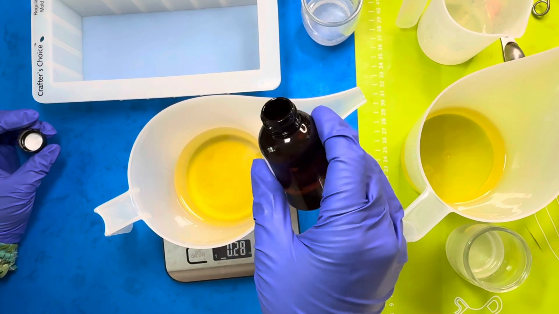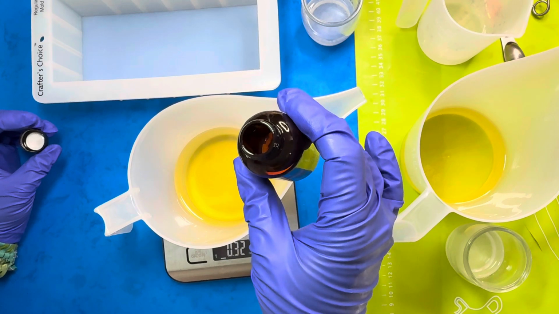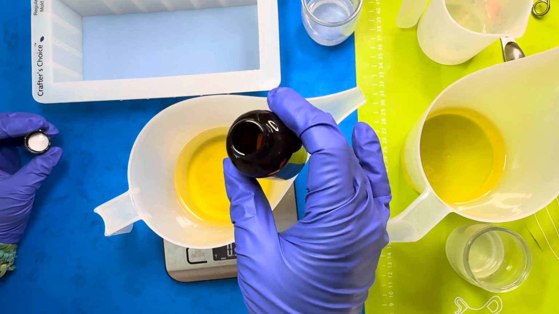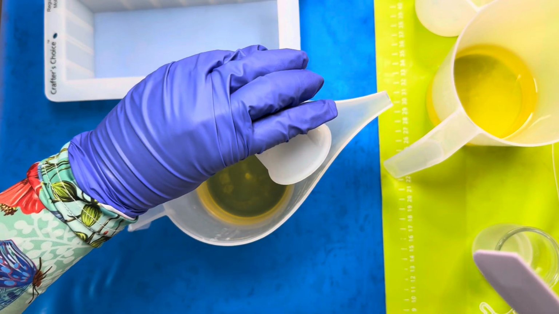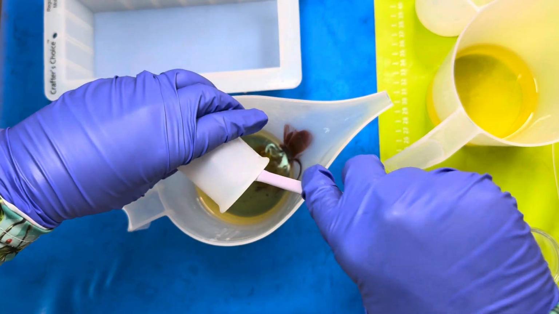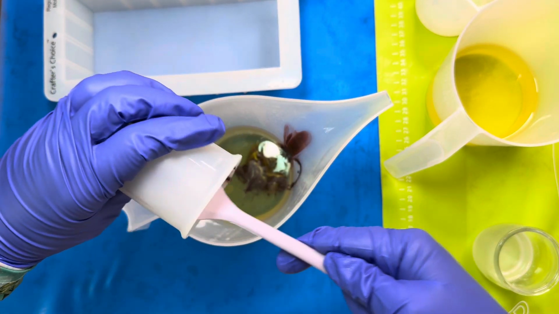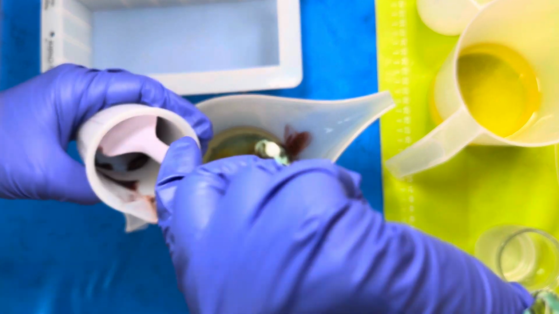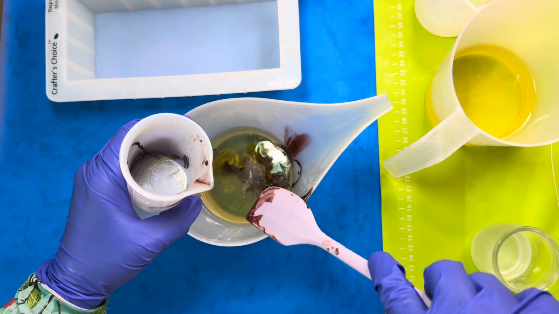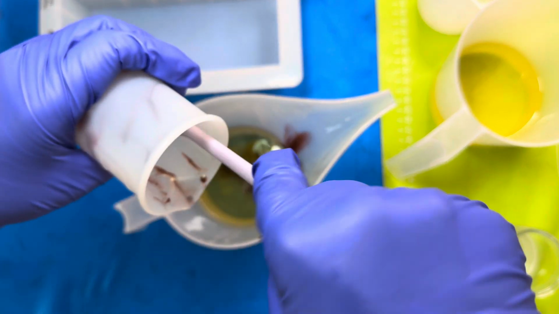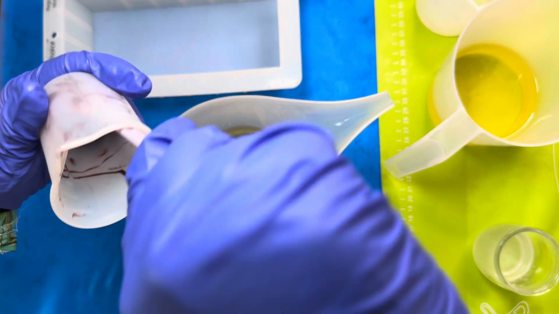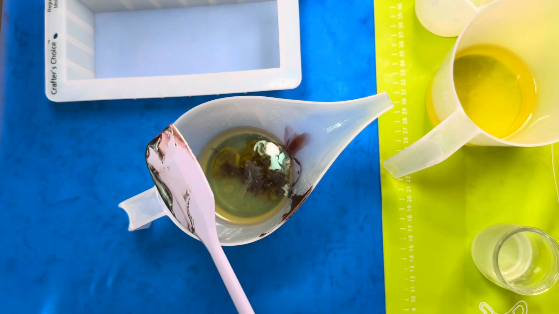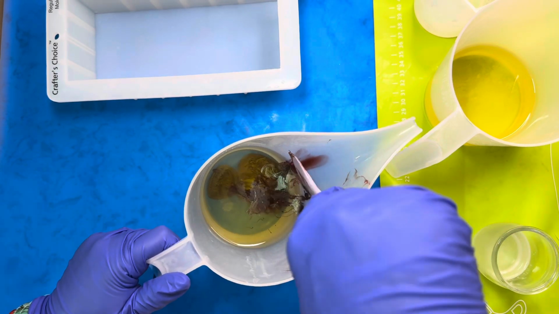Splitting a batch up like this is great for controlling trace because I'm not actually going to add the lye solution until I am ready to pour each layer. So essentially I will put the color in first as well, get that nice and blended into the warm oils. And again, that lye solution has not touched the oils yet, so there's no saponification going on, so I don't have to worry about trace just yet.